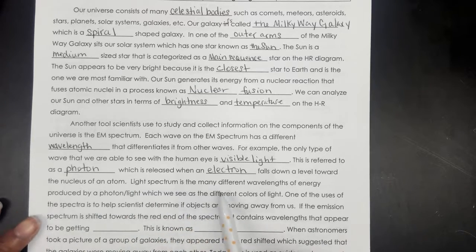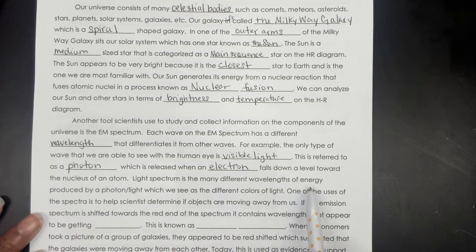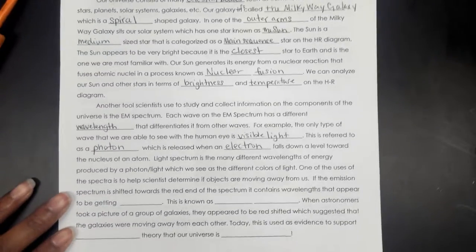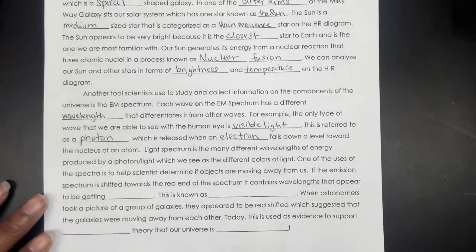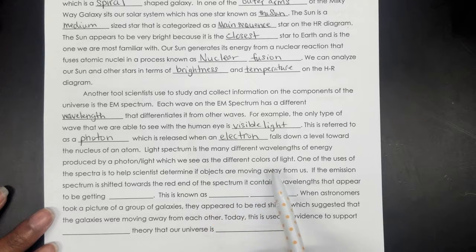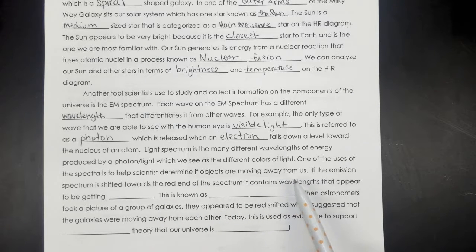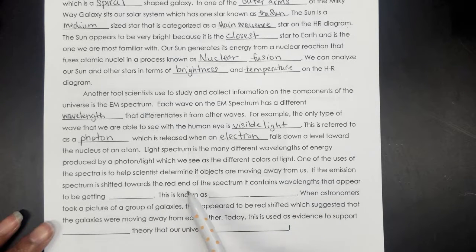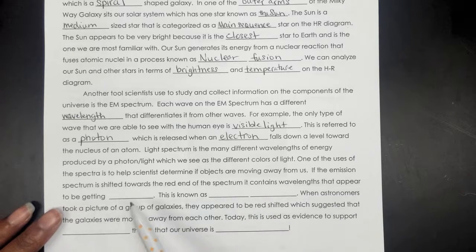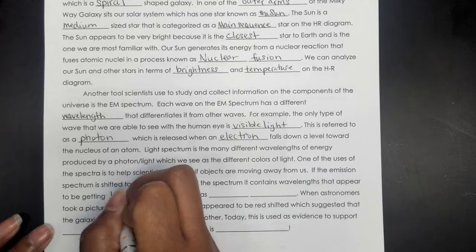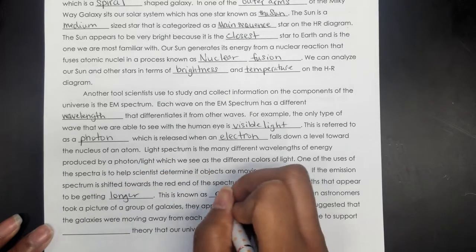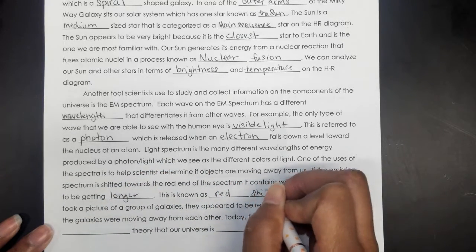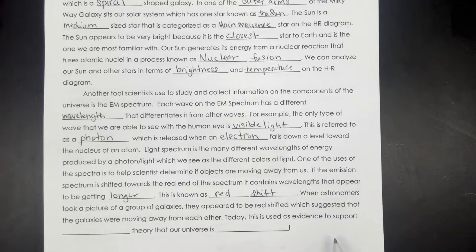Light spectrum is the many different wavelengths of energy produced by a photon or light, which we see as the different colors of light. One of the uses of the spectra is to help scientists determine if objects are moving away from us. If the emission spectrum is shifted towards the red end of the spectrum, it contains wavelengths that appear to be getting longer. This is known as redshift.